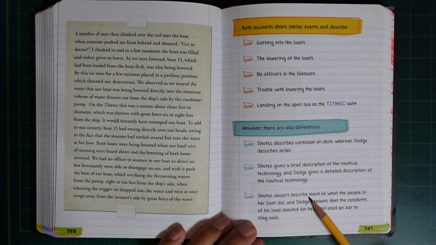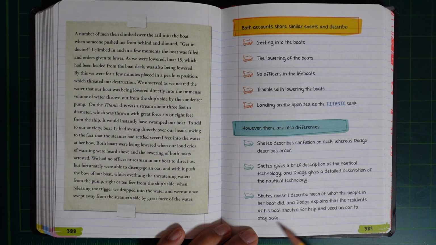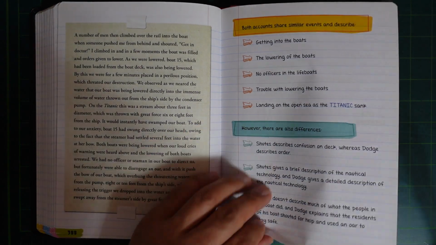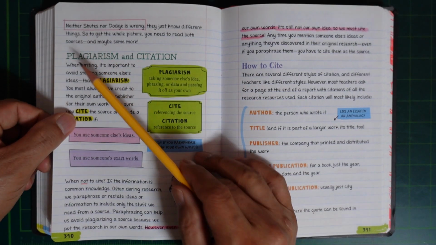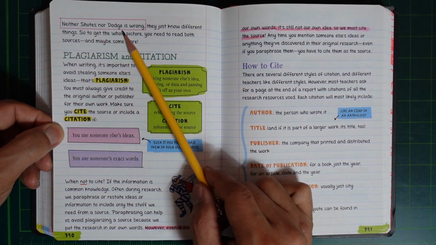Shute describes much of what the people in her boat felt, and Dodge explained that the residents of his boat shouted for help and used an oar to stay safe. Neither Shute nor Dodge is wrong.